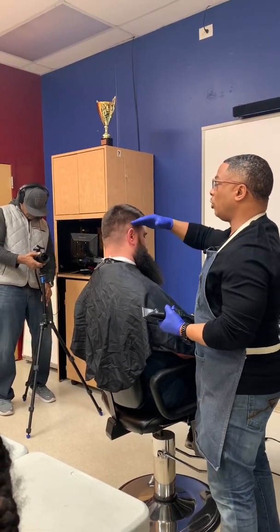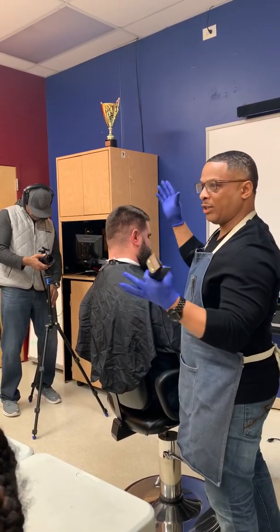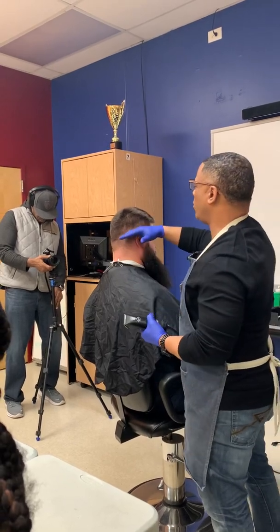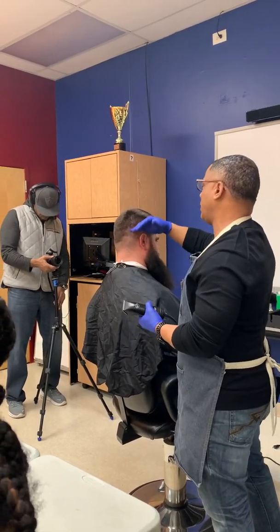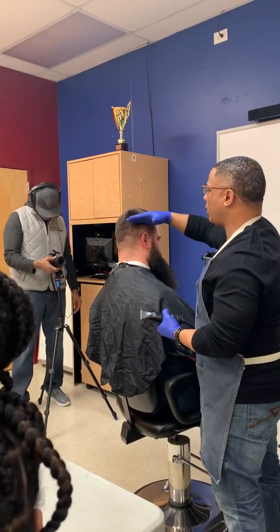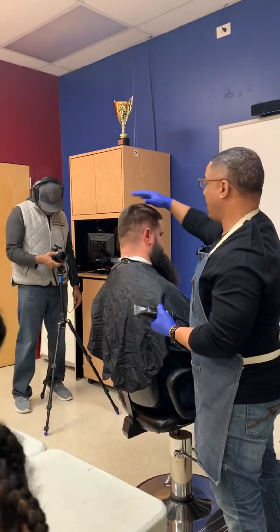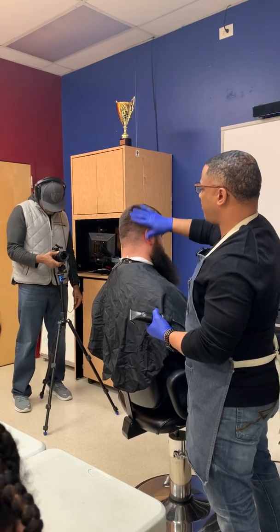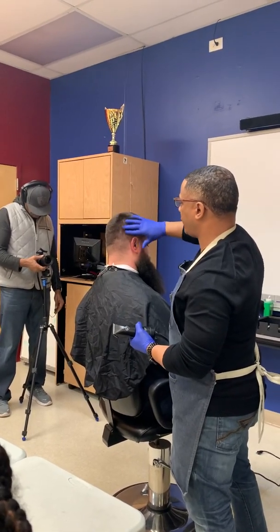Some people like it a little bit high, and they call it the Boosie fade, and that's almost like a military cut where the blend is very short. You're going to go up real high, get the length on the top, and then you're going to blend probably about 1 inch or 1.5 inches worth of hair.